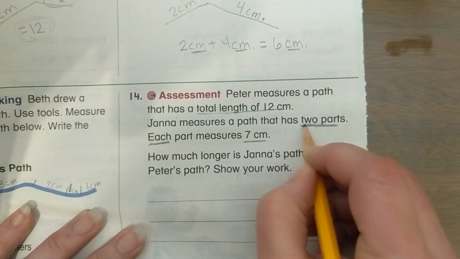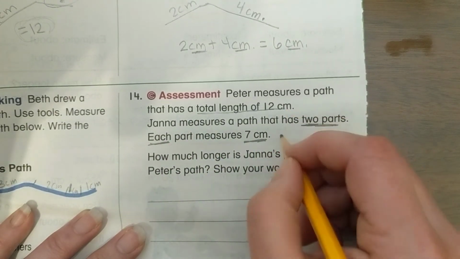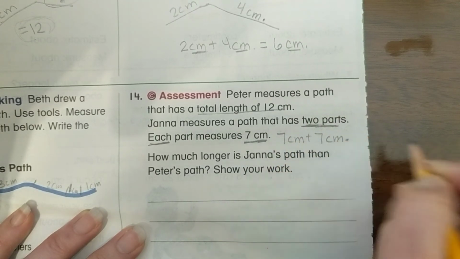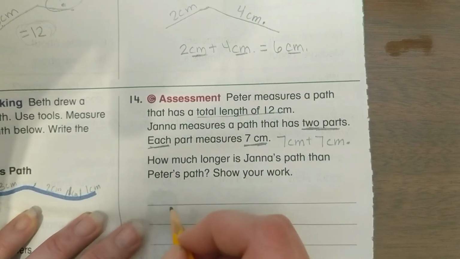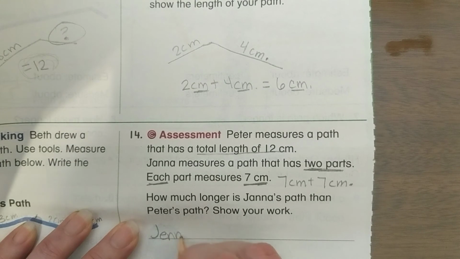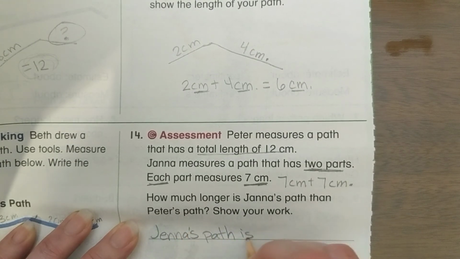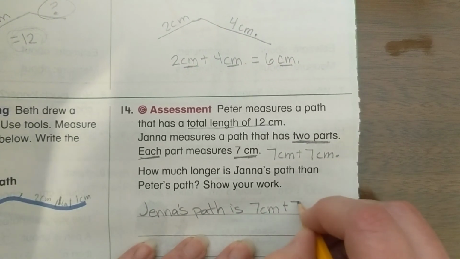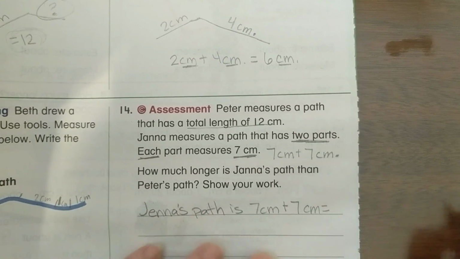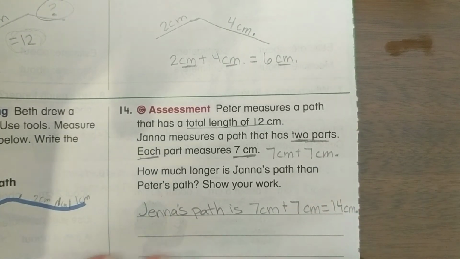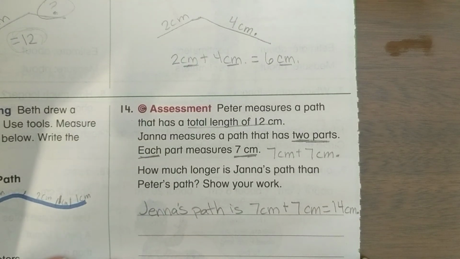If I think in my head, there's 2 parts, each was 7. That would be 7 centimeters plus 7 centimeters, right? Okay, so let's write this down here. Jenna's path is 7 centimeters plus 7 centimeters equals 14 centimeters. If you need to pause the video to write it, go ahead and pause to get caught up.